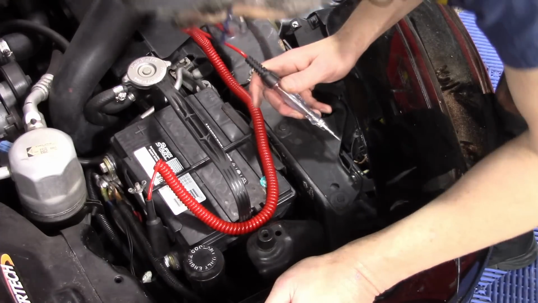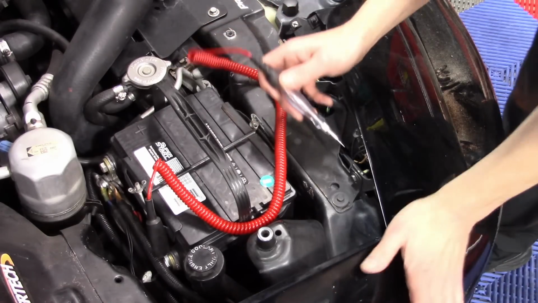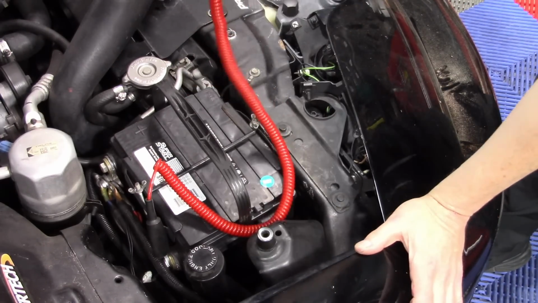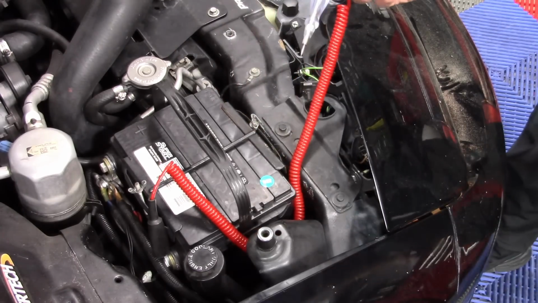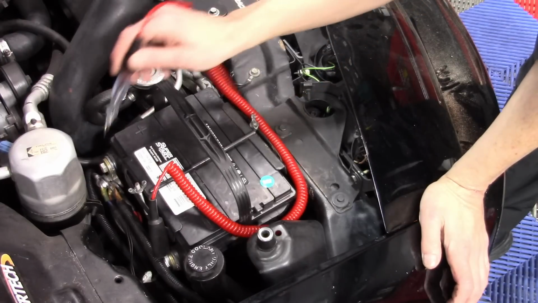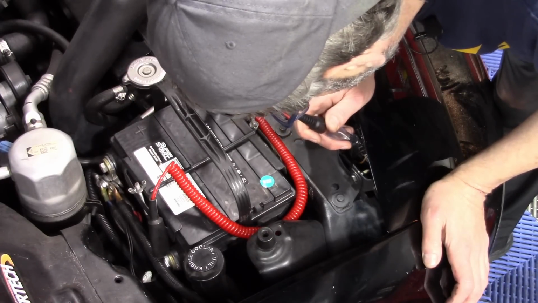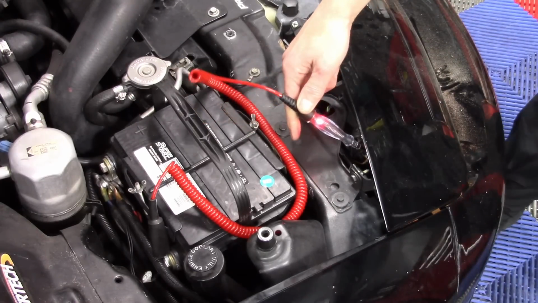Now, one of the things that I like with this is another way we could find out: was our positive on the brown wire or the black wire? Well, let's see. My test light is connected to a ground. That means if I find a positive, it will light up. So let's go over to the black wire. Doesn't light up. There's not a positive there. Go to the brown wire. We see it lights up.